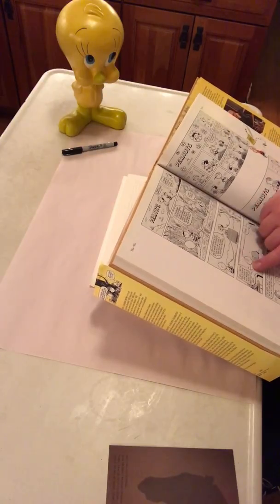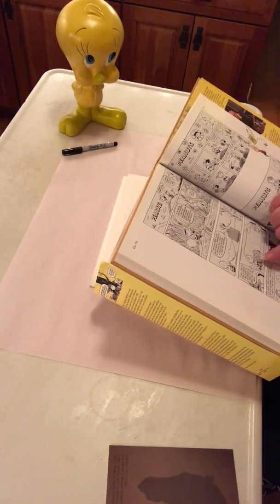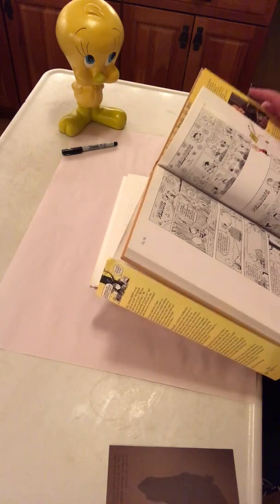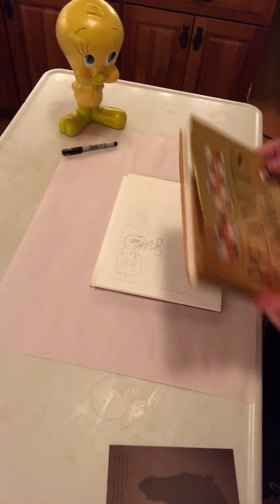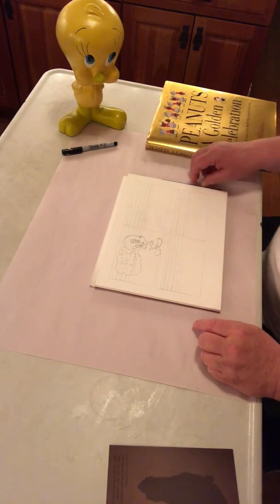But most cartoons have shapes like round circles or combinations of circles and triangles to create the shape.